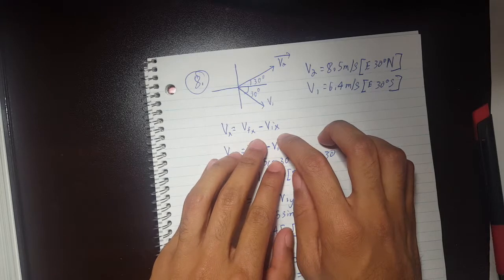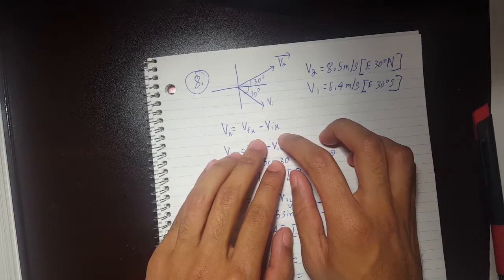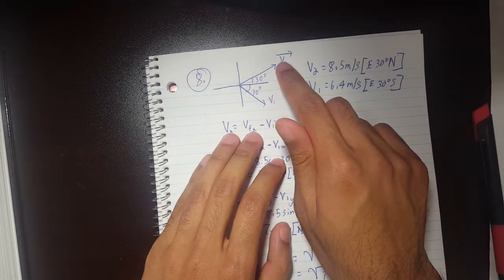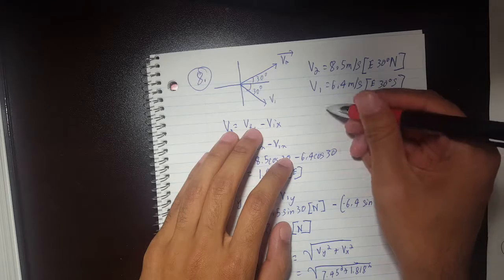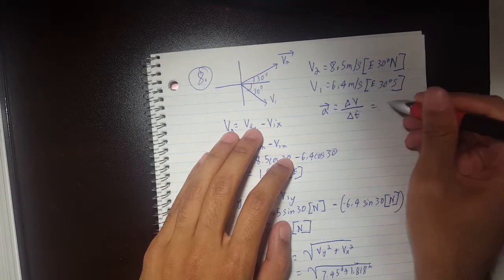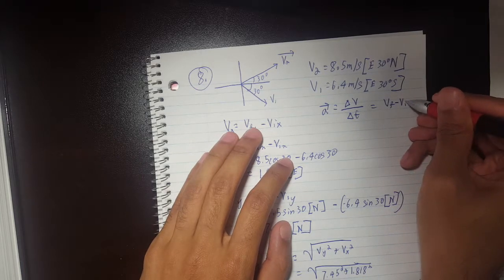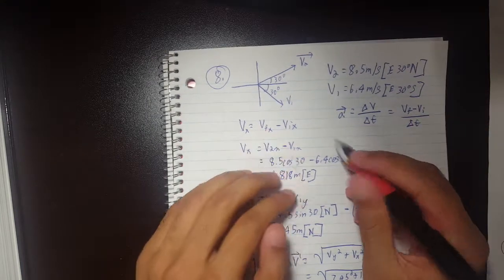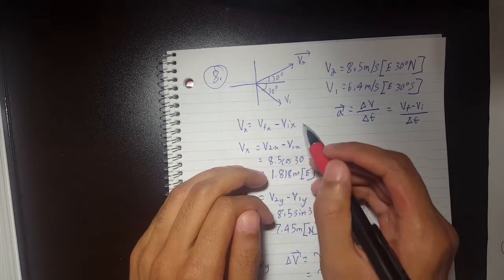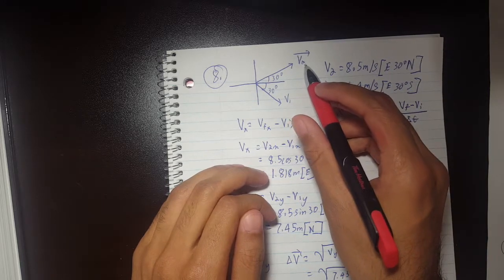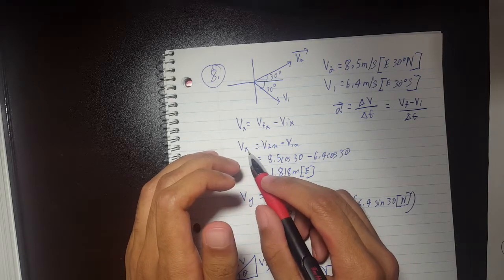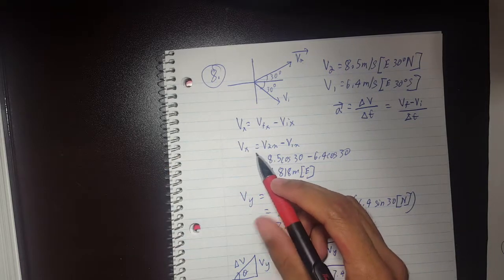So to find the change in Vx, we're going to go ahead and convert these to components and then find the change, because as you already know, acceleration is the change in velocity over change in time, which is Vf minus Vi over time. So to find the x component, I'm going to do Vfx minus Vix. So if we assume V2 is Vfx and V1 is Vix, we can find the x component of the change in velocity.